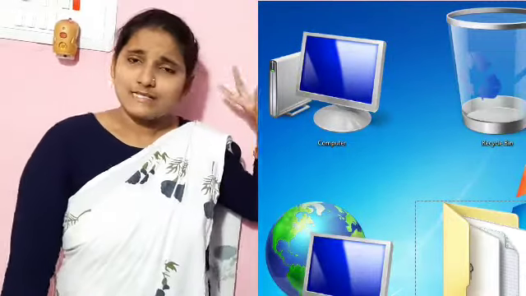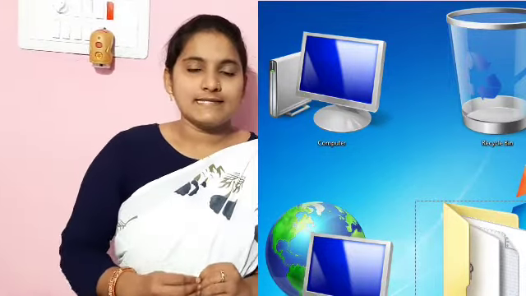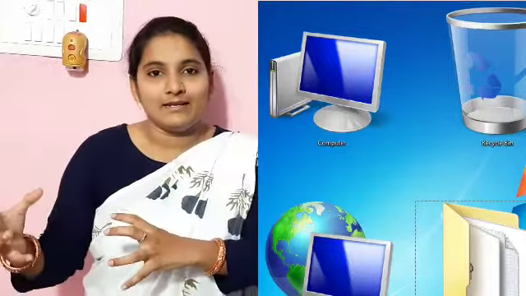Next, the second one is the Recycle Bin. What is the use of the Recycle Bin? When you select any item that you want to remove temporarily from one place to another place, you use the Recycle Bin option. It will be deleted temporarily and go to the next place. It is not deleted permanently, it is deleted temporarily.